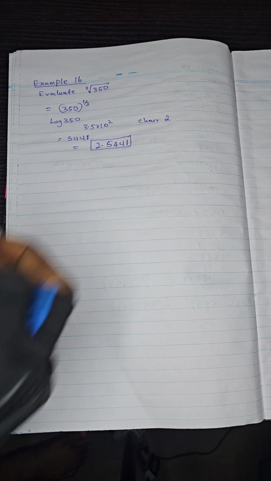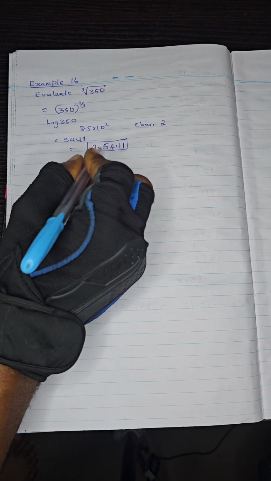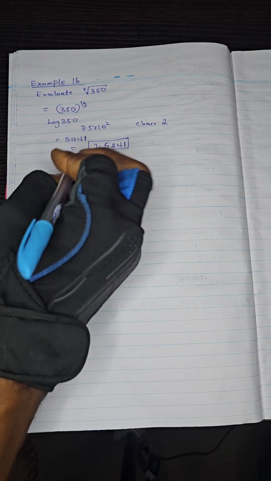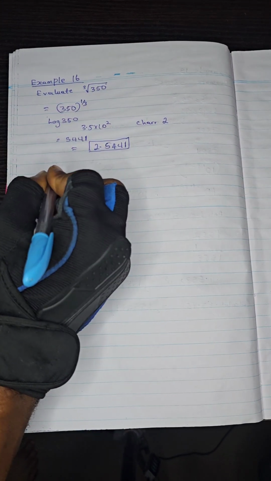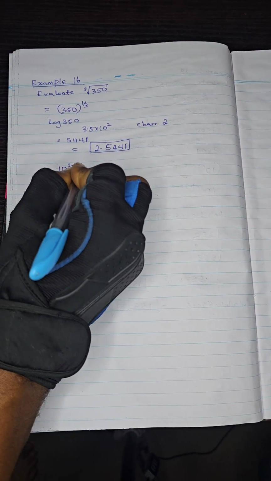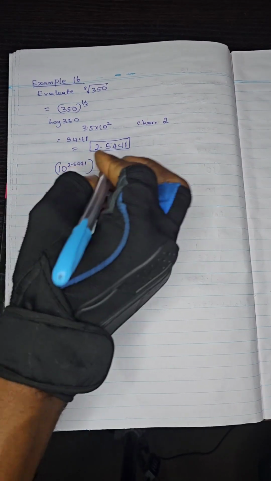Remember what we said. This is the same as 10 raised to the logarithm of 350, which is what I have to raise 10 to the power of to get 350. So I can rewrite my equation as 10 raised to the power 2.5441 multiplied by 1 over 3.